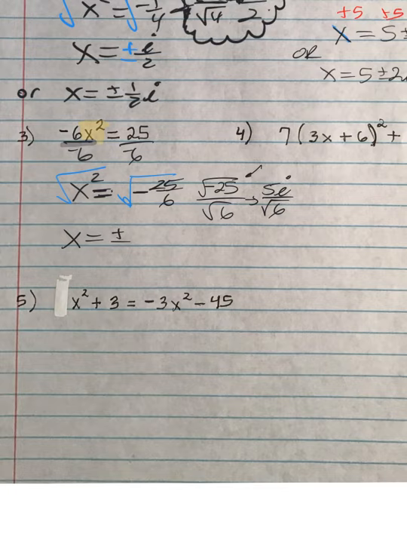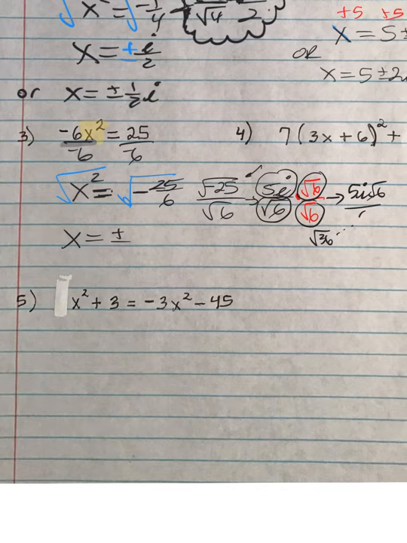And then remember, we can't have a radical in the denominator, so we're going to multiply by that fancy number 1. So aren't we going to multiply top and bottom by square root of 6? And so when we multiply these fractions, remember, don't you multiply the numerators together? So when you multiply 5i times square root 6, that's just going to give you 5i square root 6. And when you multiply square root 6 times square root 6, that's square root 36, which is just 6.